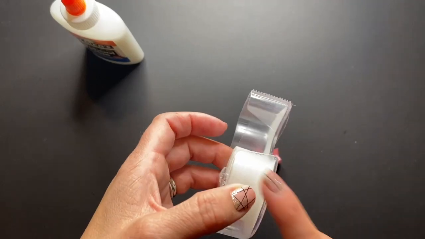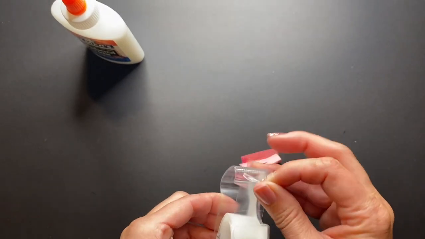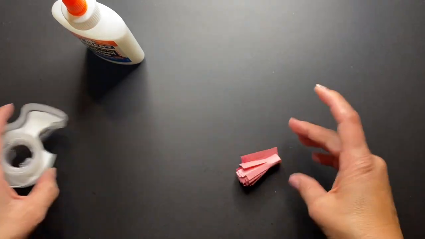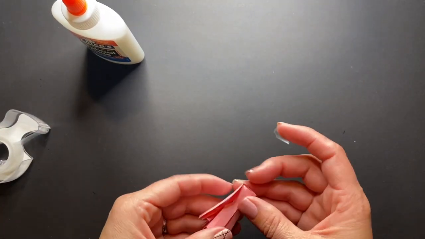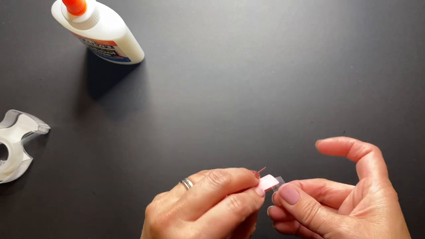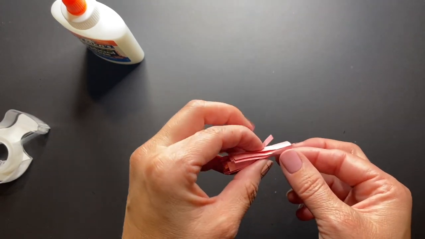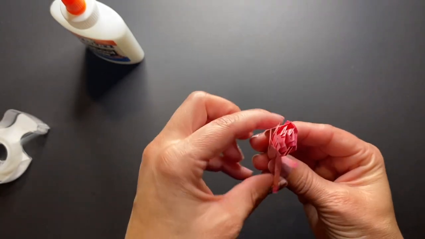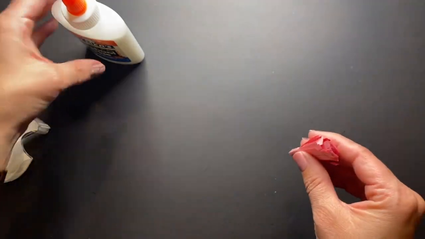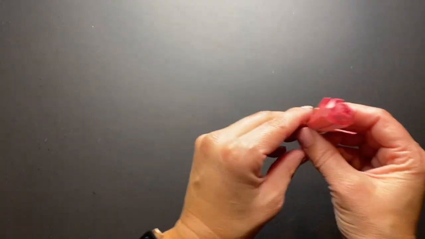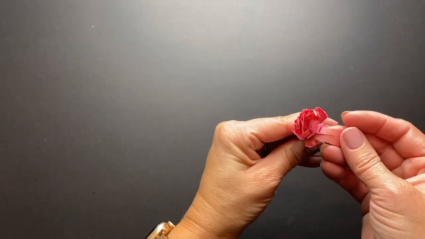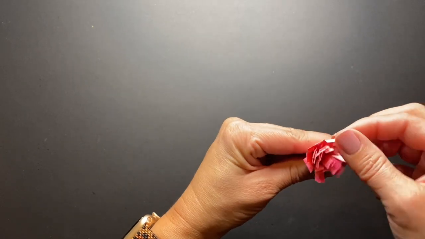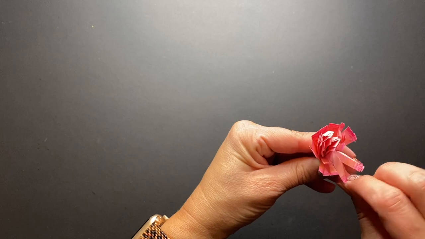Once you get to the end, you're going to need a small little piece of Scotch tape. You could use your glue, but it takes a while to dry and it can get a little messy. So I like to use tape, and you're just going to tape that little piece together so it's all connected. And so now you can see we have the center part of our flower. What you're going to want to do is start to fray the edges out and pull them apart without ripping them off.